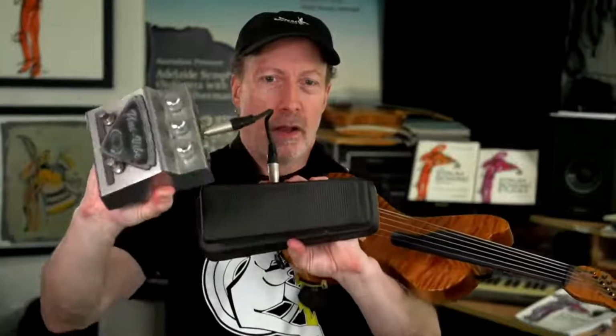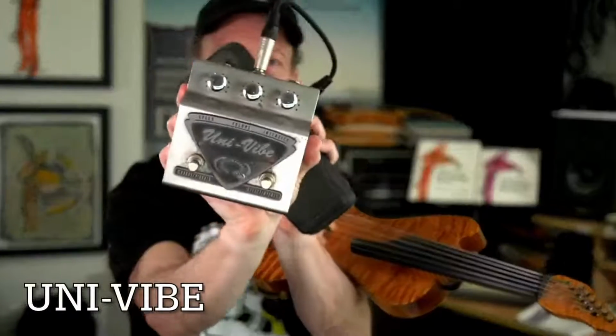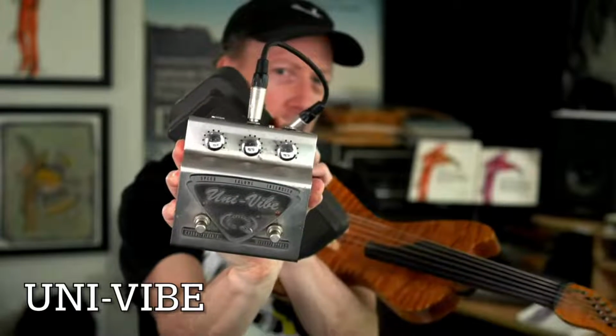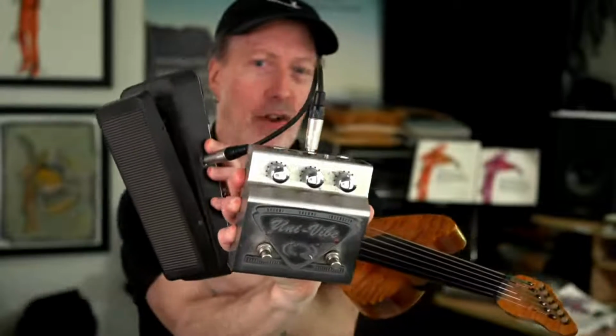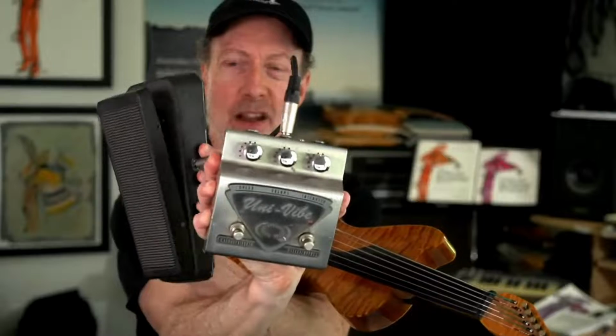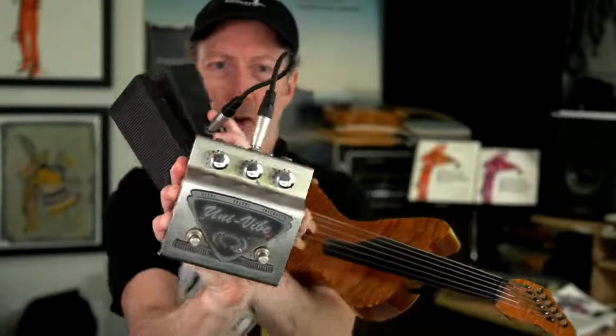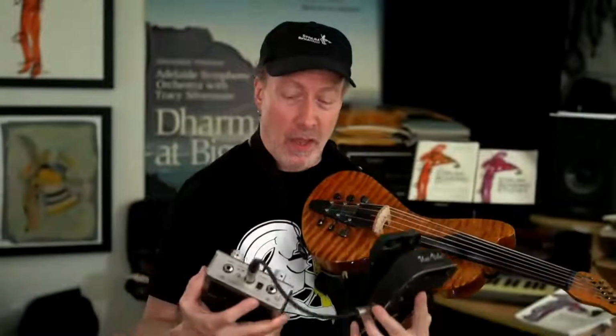Now, here's what I want to show you, though. So this contraption, this is called a Uni-Vibe. And it comes with a pedal that controls the speed of it with a stereo cable you connect it with.